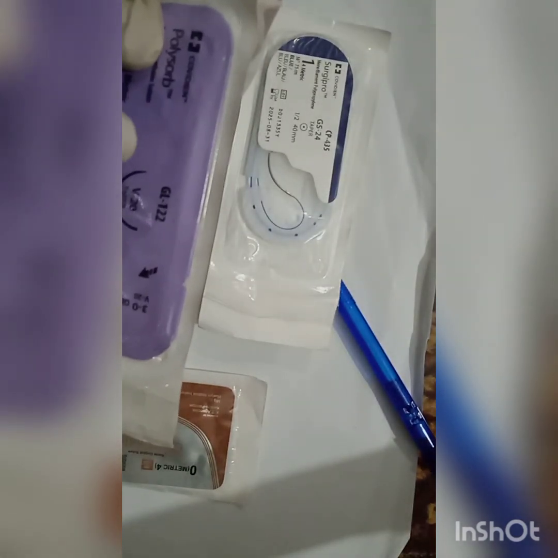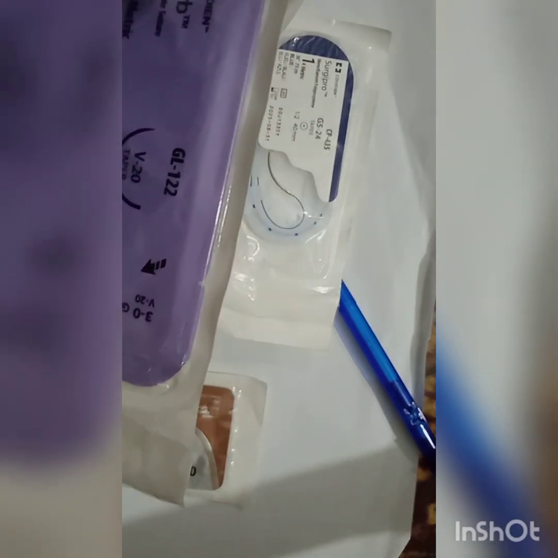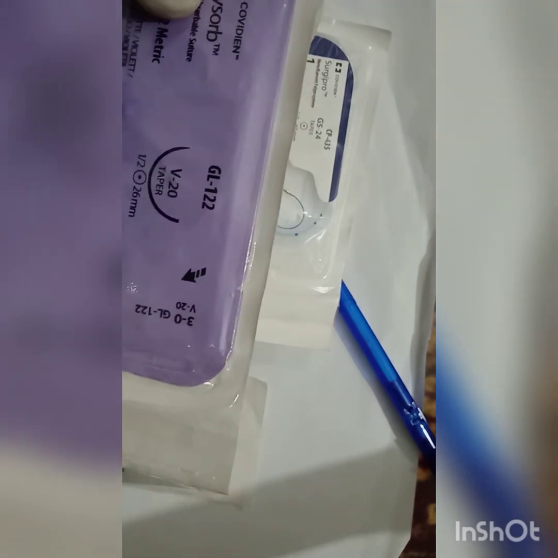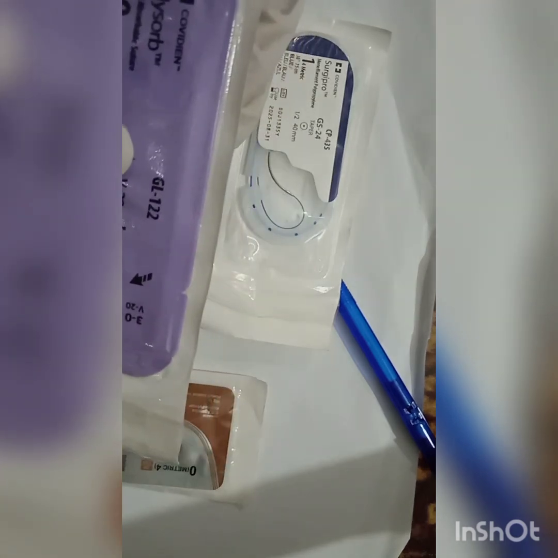You see here there is information given about the design, shape, and length of the needle. It is also important to know, because suppose this needle is 26 mm and this makes 1/2 of the circle. Okay, this needle makes 1/2 of the circle. The different needles may have 1/4, 3/4, 3/5 of the circle. So why is it important?